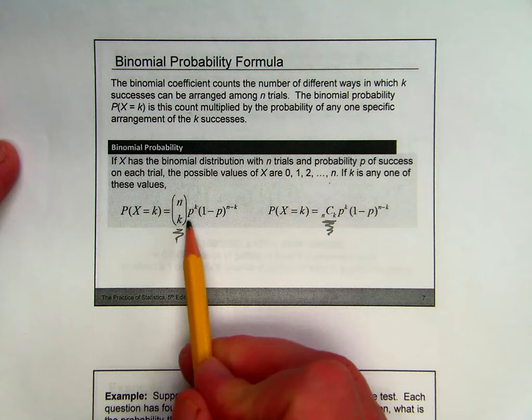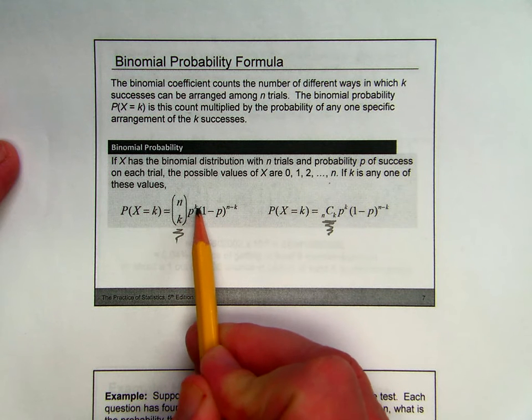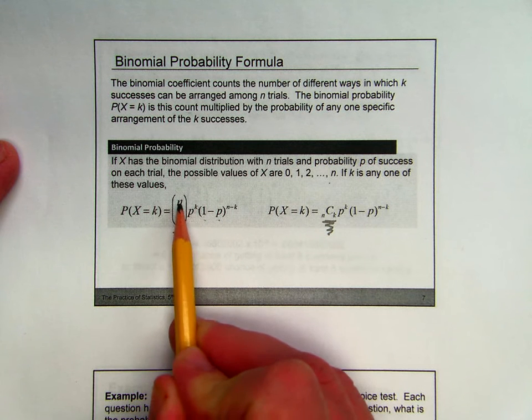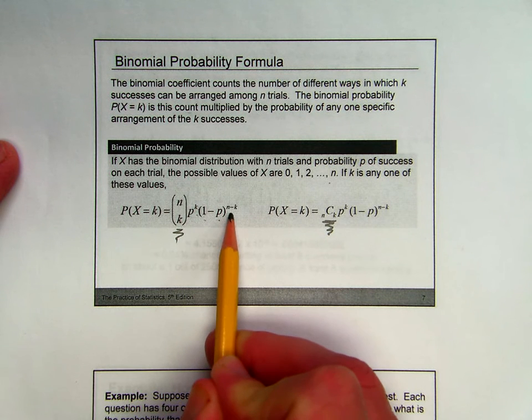So p is your probability of success. k is how many successes you're interested in. 1 minus p is your probability of failure. And if you have n total trials with k successes, then you have n minus k failures.